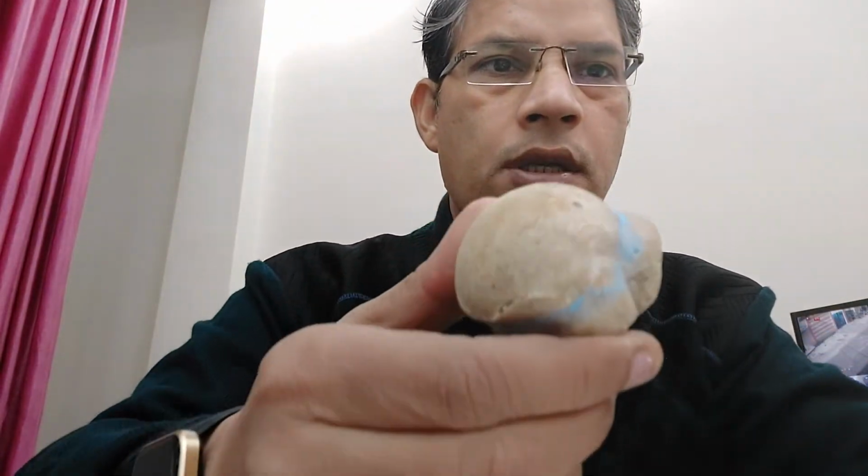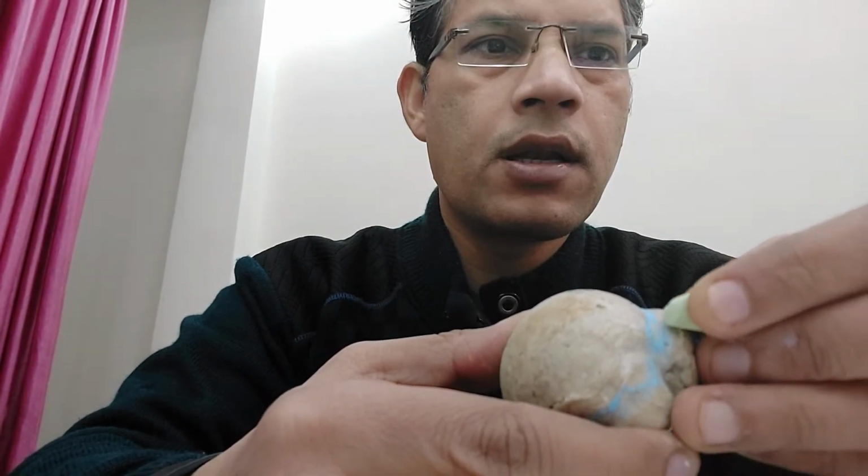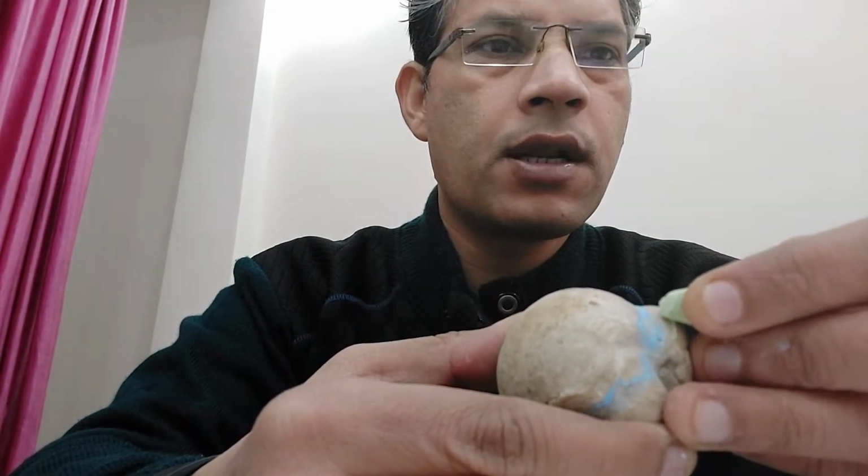Now a very, very important point. Look at this tubercle. This is the greater tubercle. The upper part of the tubercle, this is the upper flat part of the tubercle. This is having an attachment of the supraspinatus. Supraspinatus.